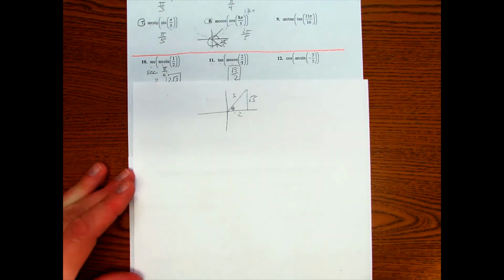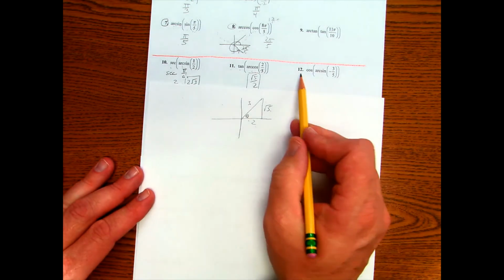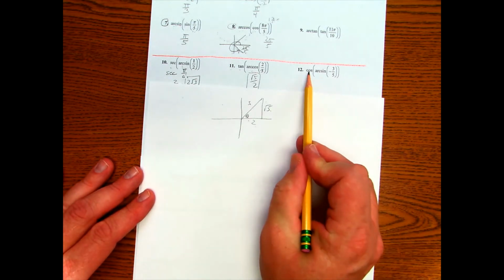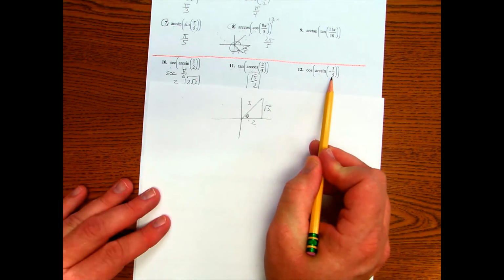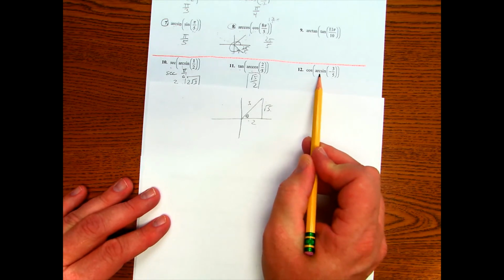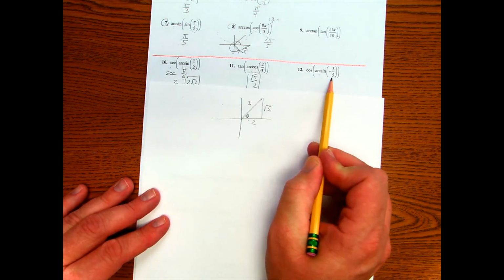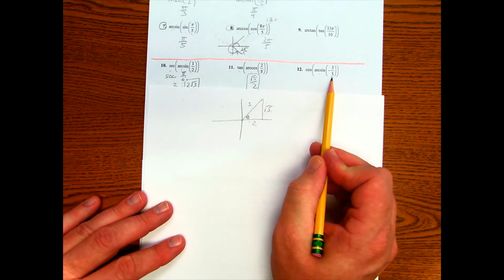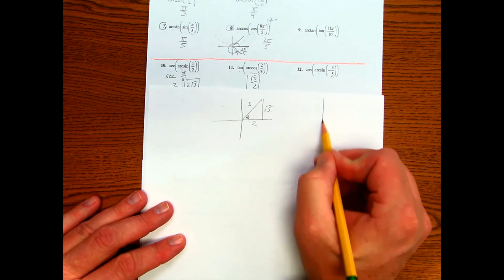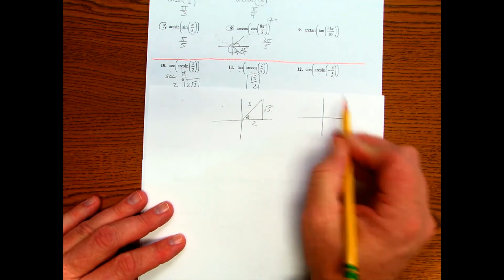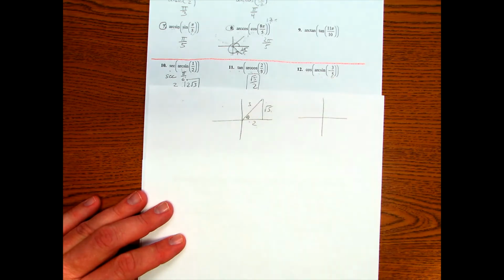Okay, we're going to do number 12 next. The cosine of the arc sine of -3/5. We can't evaluate arc sine of -3/5 in the unit circle. -3/5 does not appear in the unit circle. So we have to sketch an angle to represent it, or make a sketch rather, to represent that inside angle.